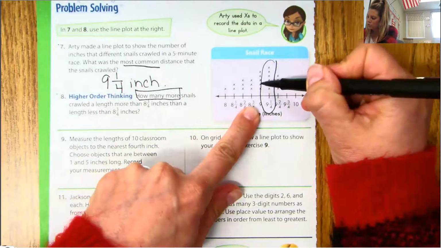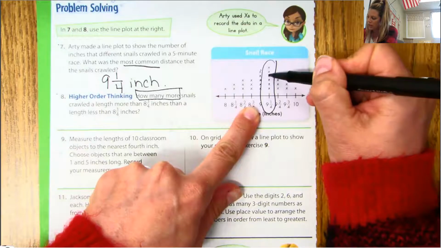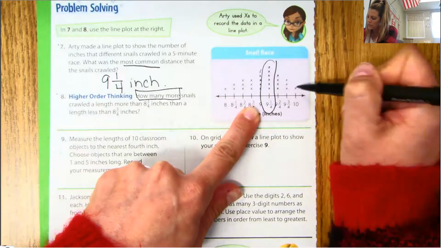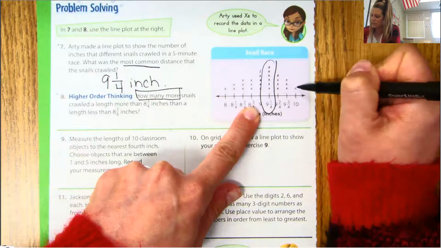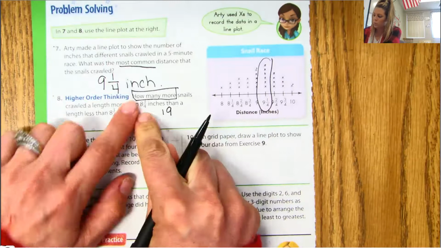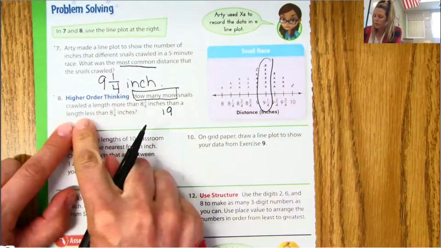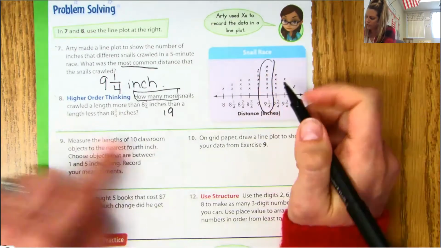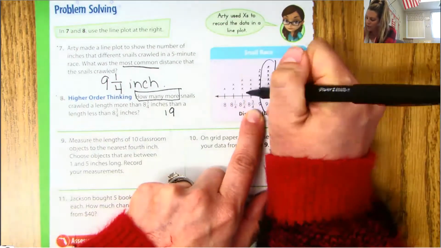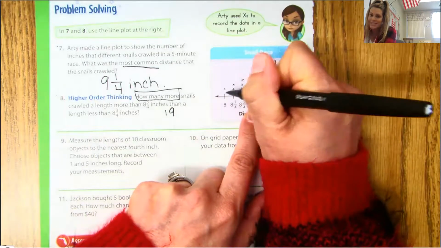1, 2, 3, 4, 5, 6, 7, 8, 9, 10, 11, 12, 13, 14, 15, 16, 17, 18, 19. So 19 crawled more than 8 3/4. How many crawled less than 8 3/4? All right, well, here's 8 3/4. So we've got to go left and count. 1, 2, 3, 4, 5, 6.